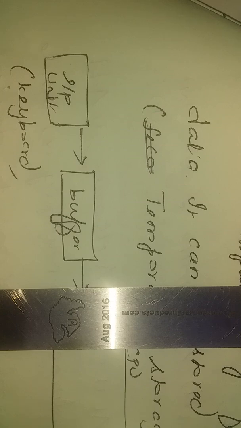Input unit, process unit, output unit. 3 units are there in a computer. Input, process, output. Input unit examples are keyboard and mouse. Output unit has printer and plotter, or display unit. So what is the process unit? That is called CPU, central processing unit. Actually, it has a control unit, arithmetic logic unit, and memory unit. So we can do all the scratch operations. Everything can be done in the ALU, CPU.